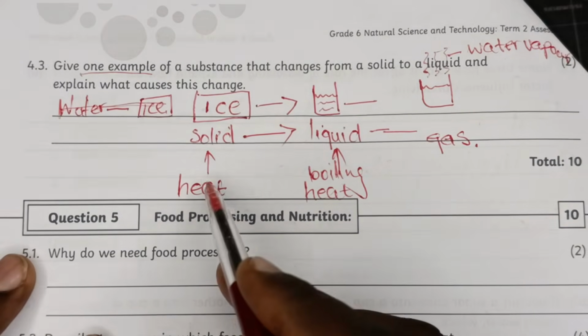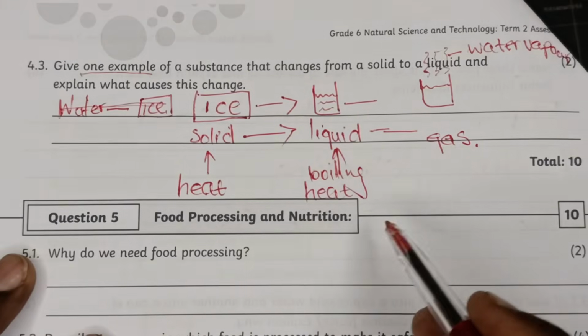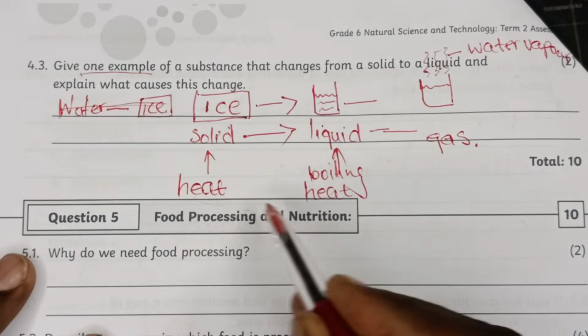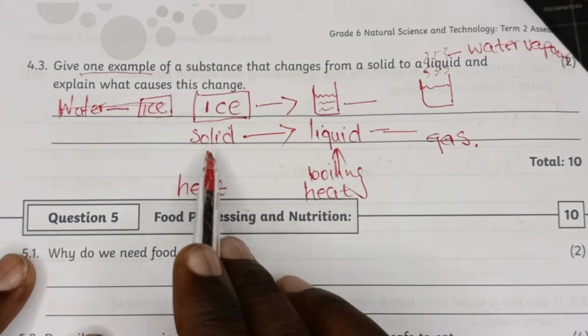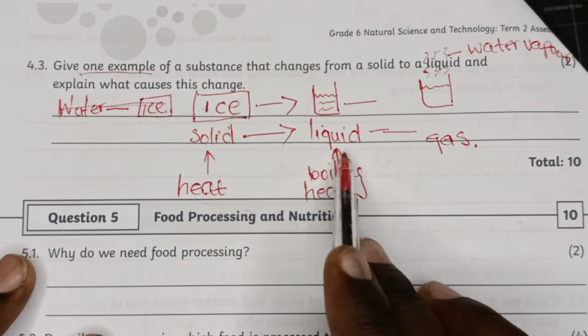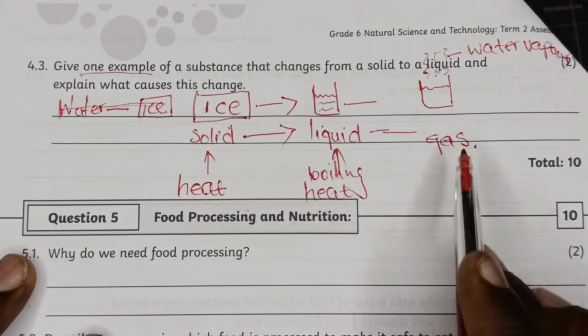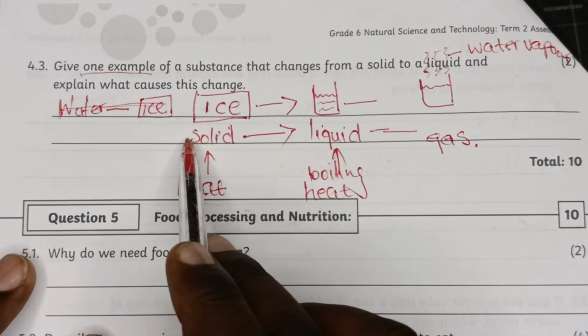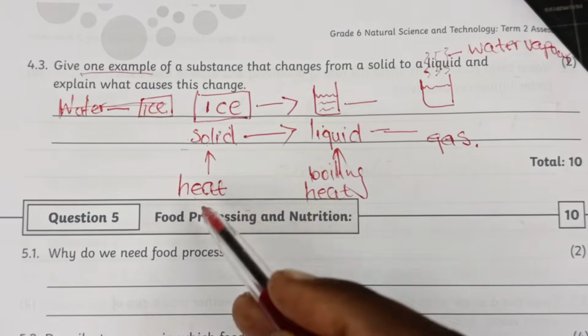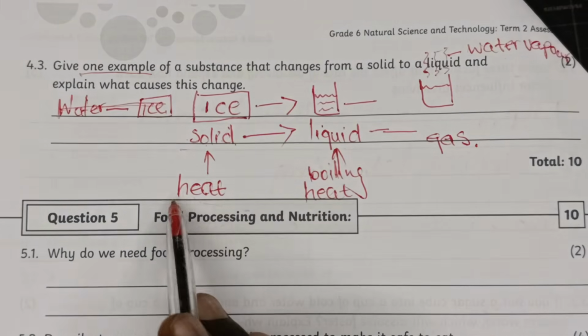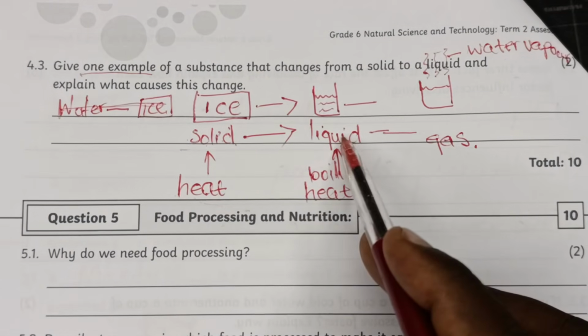So the heat is the energy that helps this substance to move from a state of solid to liquid, from liquid to gas. That is how you take an ice from a fridge. It's very cold, but when you start heating it, it melts and turns into liquid.